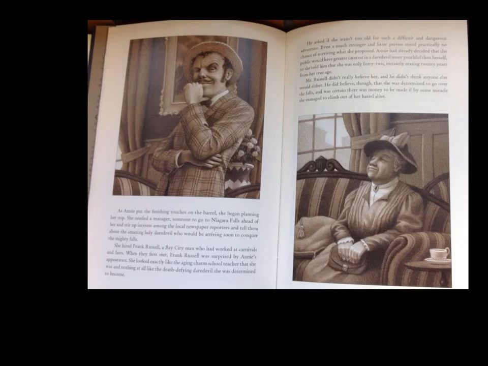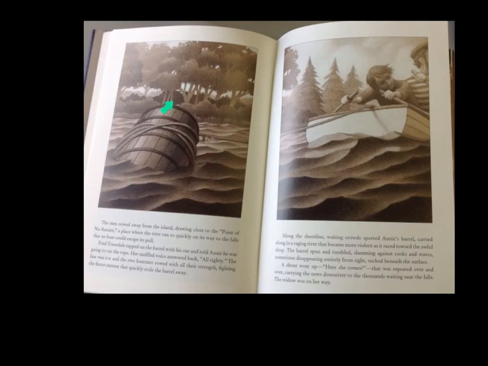She hired Frank Russell, a Bay City man who had worked at carnivals and fairs. When they first met, Frank Russell was surprised by Annie's appearance. She looked exactly like the aging, charmed schoolteacher she was, and nothing like the death-defying daredevil she was determined to become. This is a picture of Annie and her barrel being pulled by men in a rowboat.